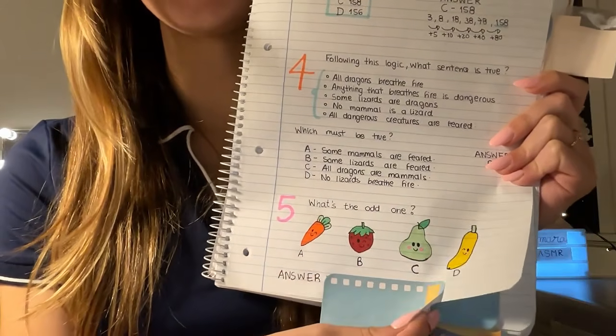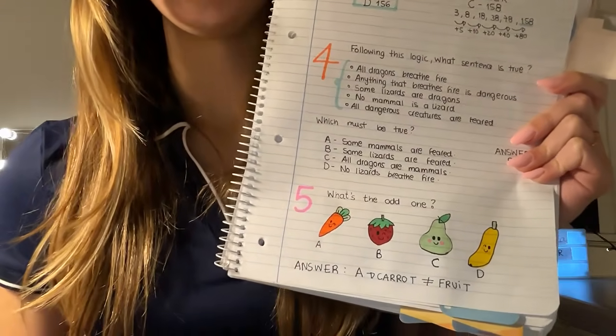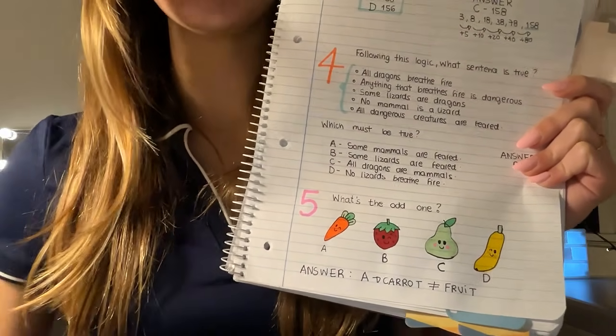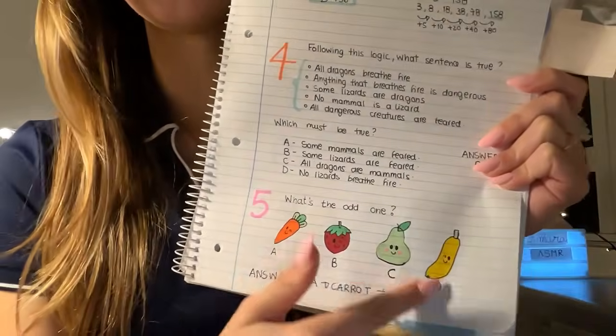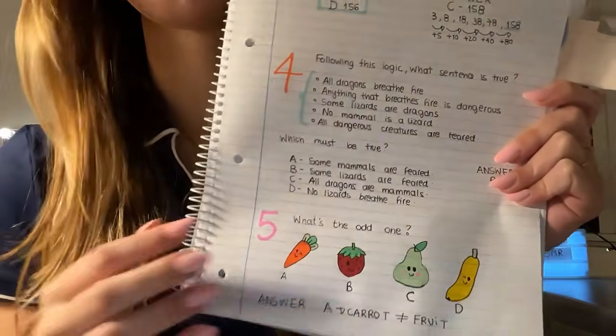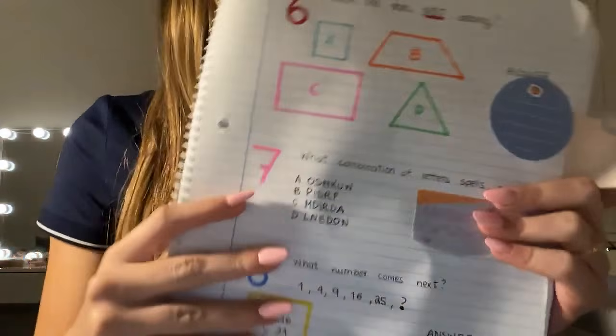Okay, let's take a look at the answer. And the answer is A, because the carrot is the only drawing out of these 4 that is not a fruit. Okay, really good. Let's move on to the next question, which follows the same pattern as the previous one.